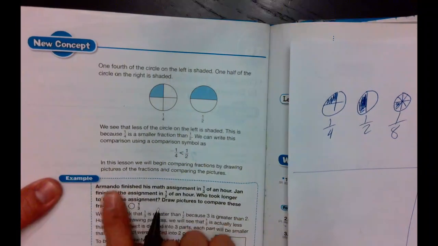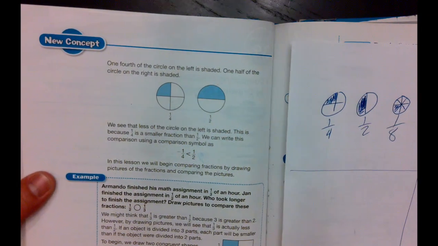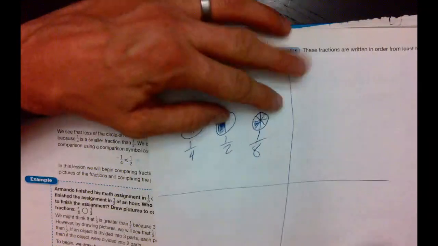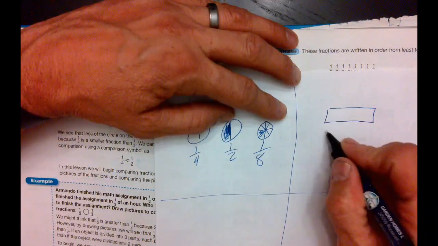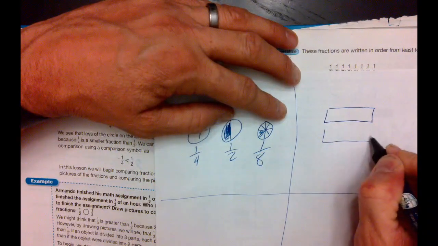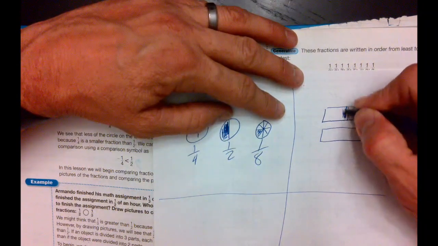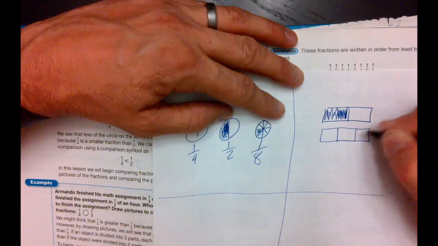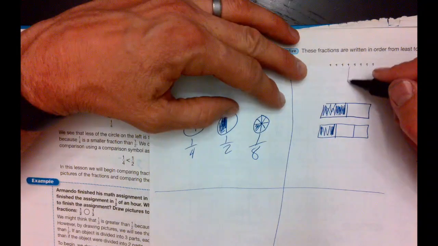Okay, so let's check this out. Example number 1, or the only example: Armando finished his math assignment in 1/3 of an hour, and Jan finished it in a half an hour. Who took longer? So let's go ahead. We got to draw exactly the same rectangles. Exactly the same. Now this one's divided in half. 2 friends. This one's divided into thirds. 3 friends.